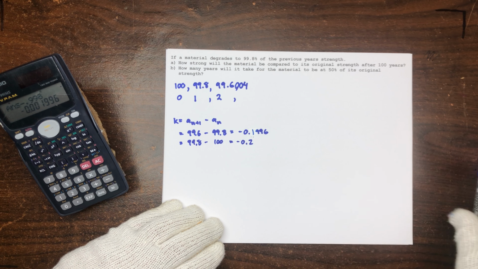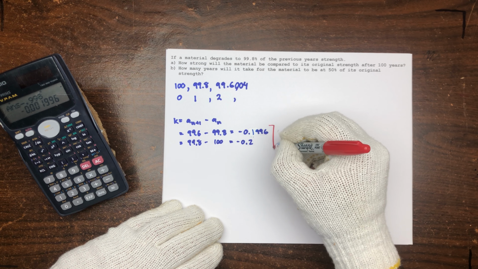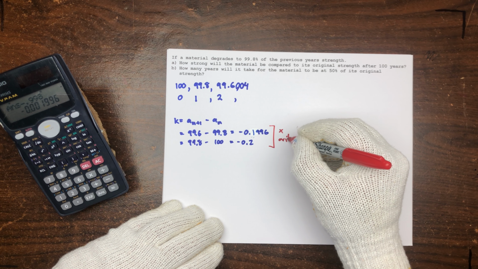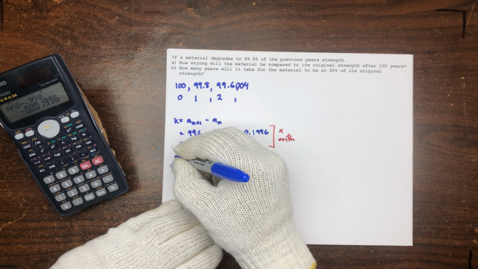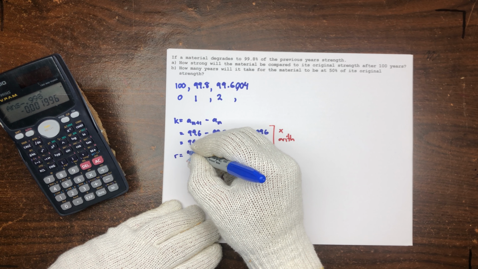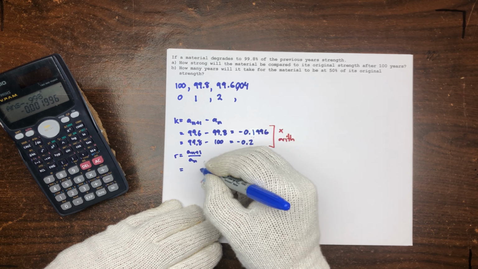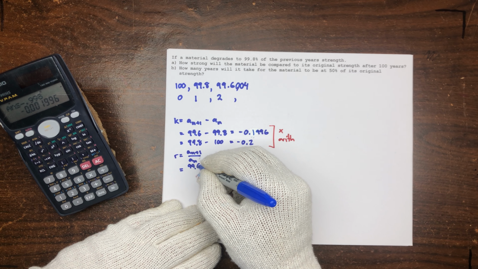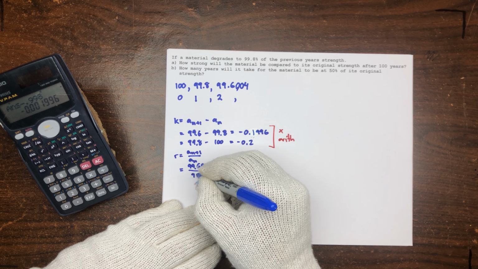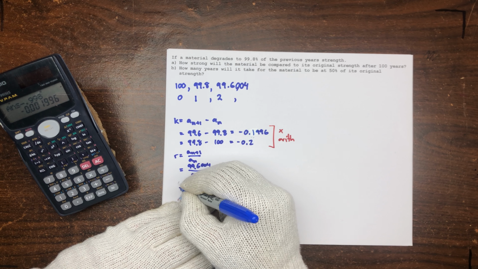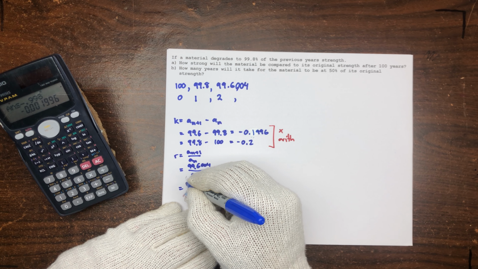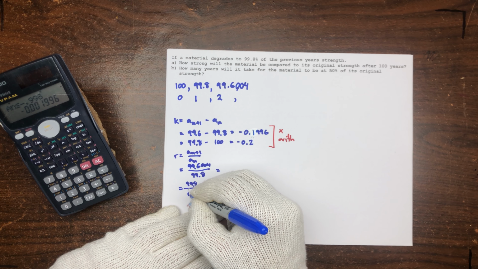Okay, so they are different. So they're not an arithmetic series. Let's check a geometric. r is equal to a to the n plus 1 divided by a to the n. So here it's going to be 99.6004 divided by 99.8, and 99.8 divided by 100.